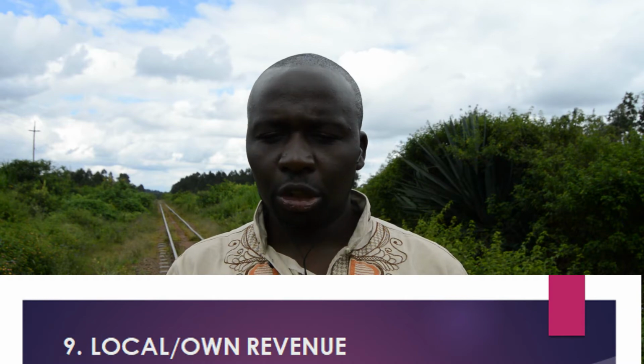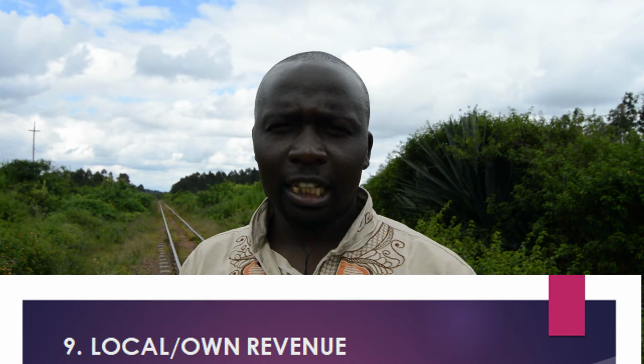Then number nine, we have local revenue. Local revenue is a term which is used at the county level to refer to the revenue that the county governments collect from their people at the county level. You know, the national government collects some form of revenue in terms of taxation, like corporate tax, which is levied on companies. They also collect income tax, import and export duties, excise duty, and many others.